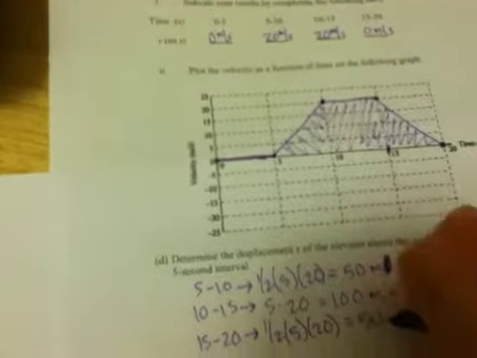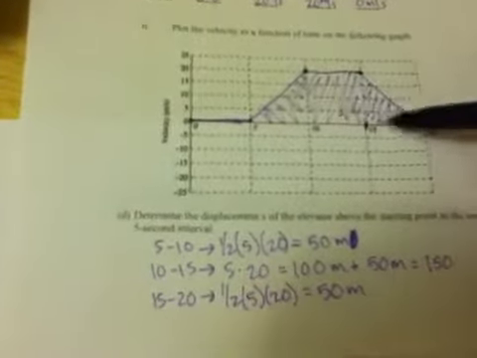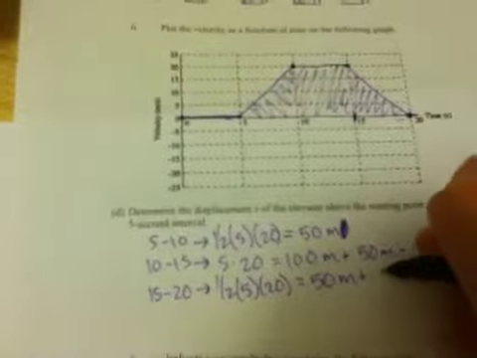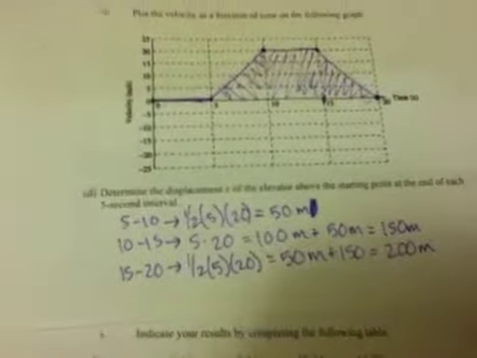Our next interval is 15 to 20 seconds, and we see that this is again another triangle, so we do 1/2 times our base, which is again 5, times our height, which is 20. We end up with another 50 meters, but it's not just 50, because at the end of 20 we've gone this whole distance right here. So we add this 50 to 150, forgot my units right there, and we end up with a total distance of 200 meters.